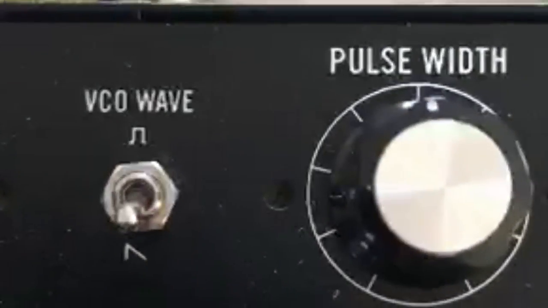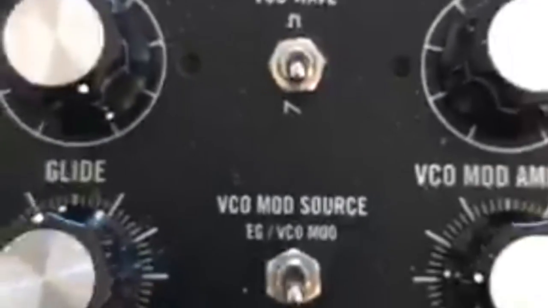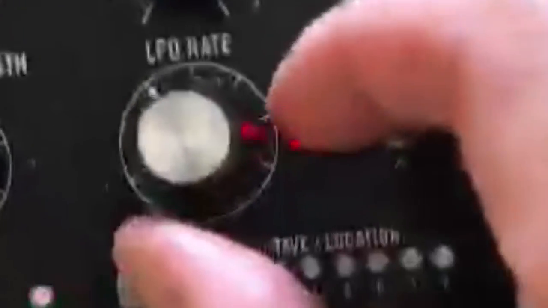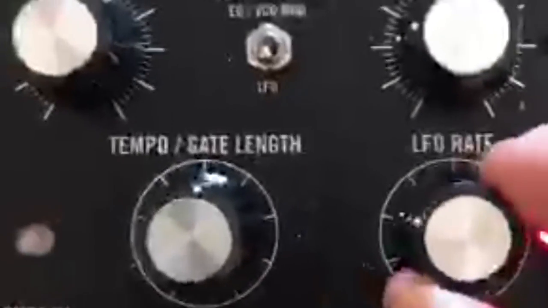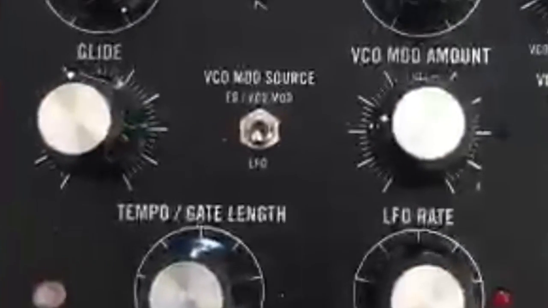So this is actually set to the triangle. You see how it moves continuously. Now if I switch that to the square, you can hear the square wave. You can see the LFO. You can bring that rate down, and we get the pure square wave, or we get the pure triangle.